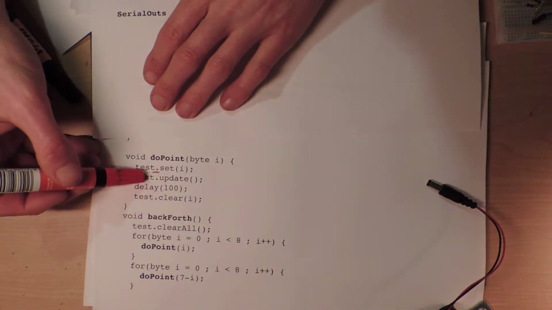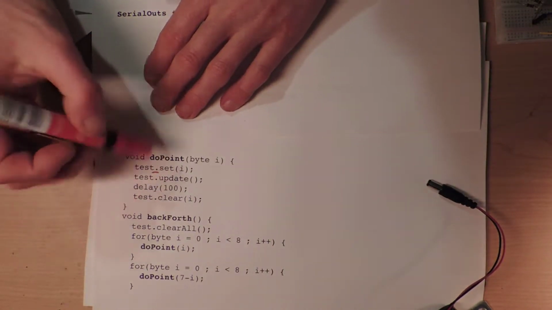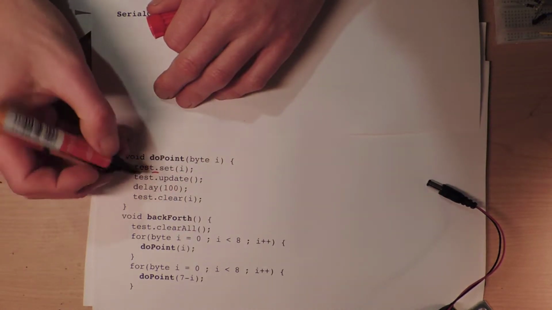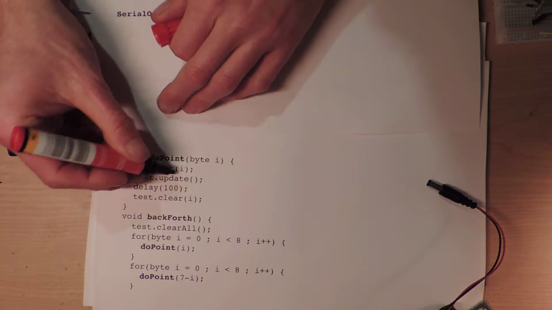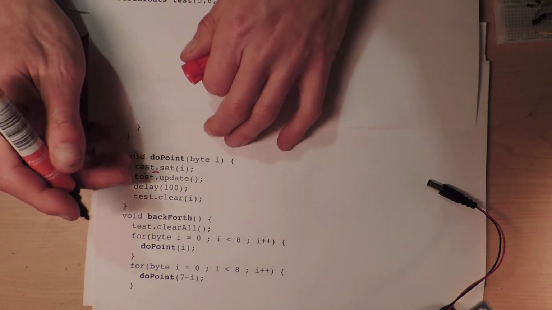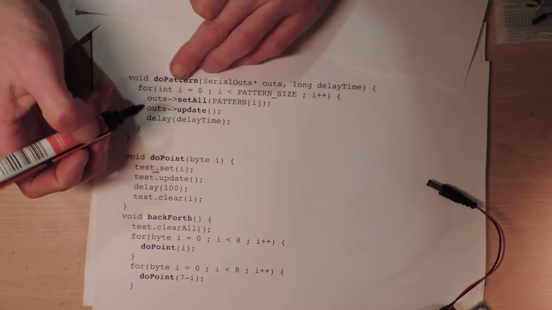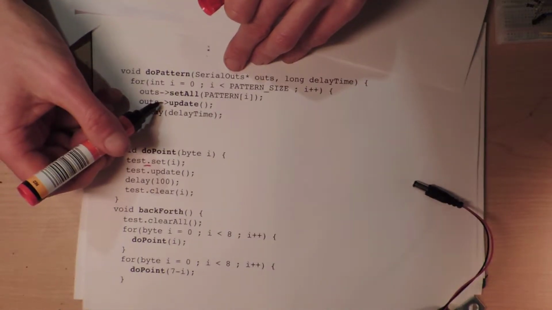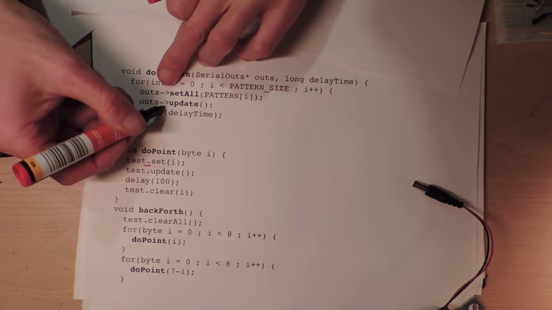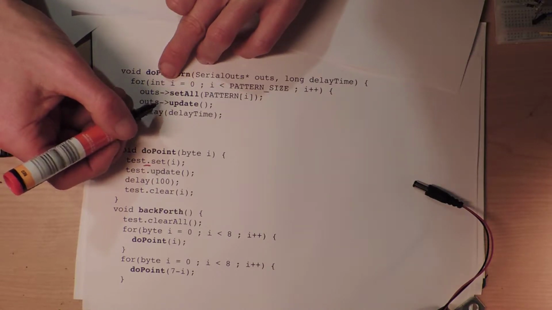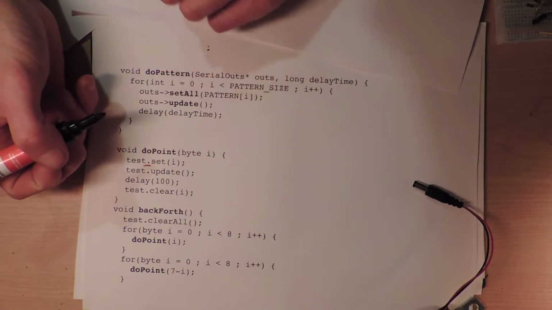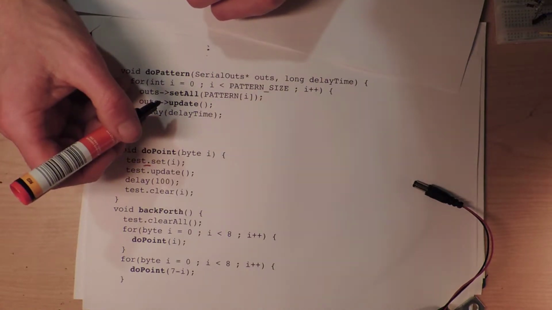And when you're referring to the entire object, you use the full stop symbol to call the method. So you go test.set, and that's fine. But when you're using a pointer to something, you have to use the arrow symbol to call the methods, which is annoying, but it made sense when C was first developed.